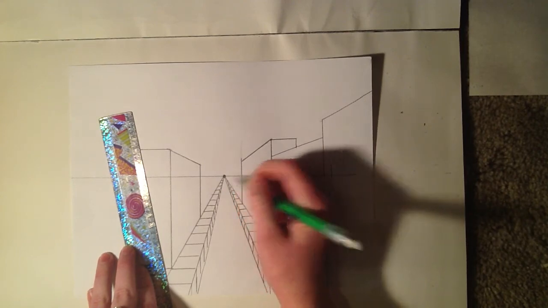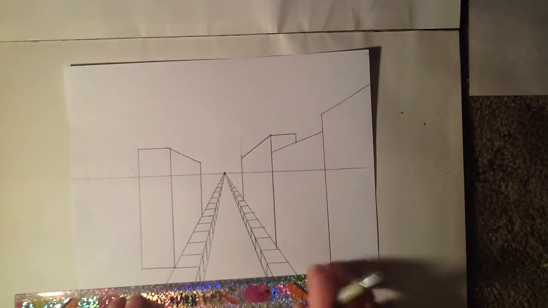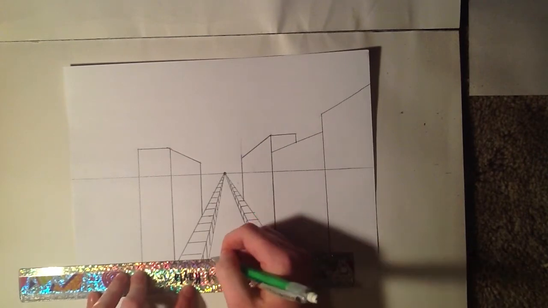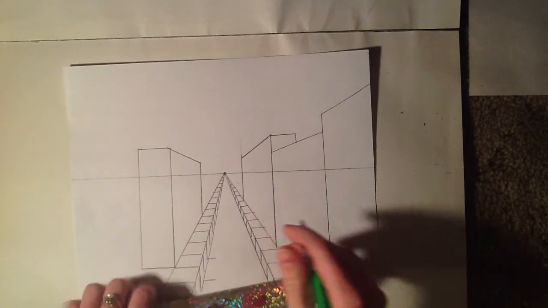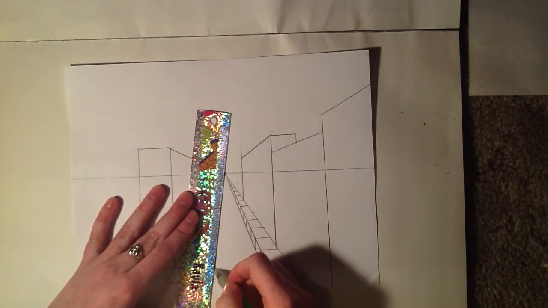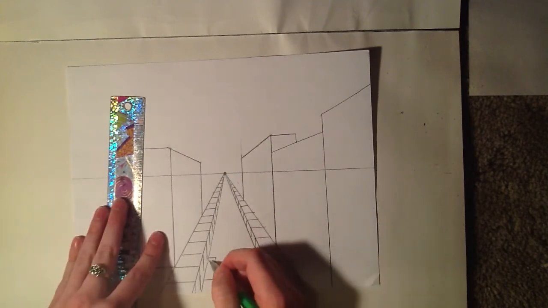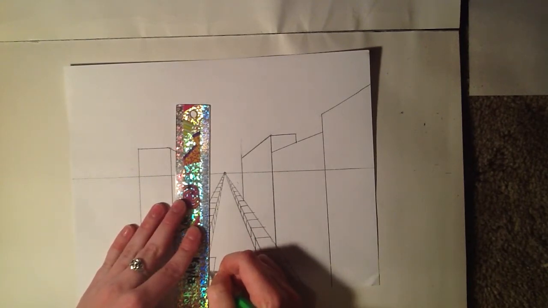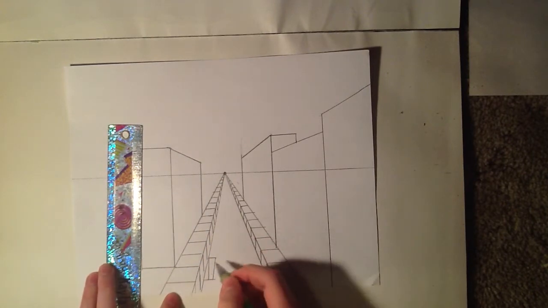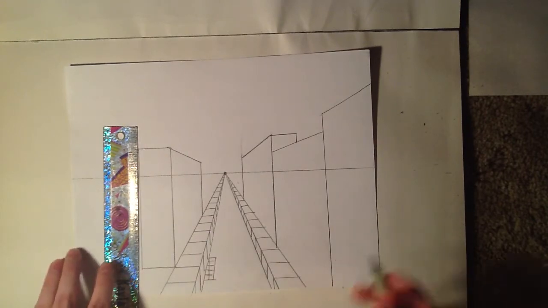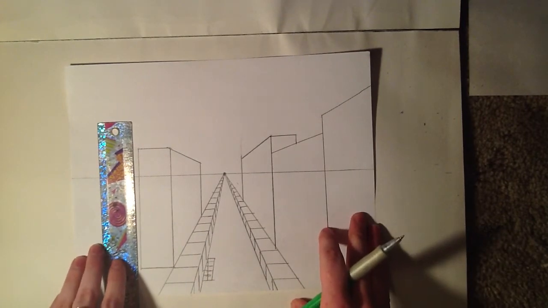Now I'm just going to start adding a couple more details. I'm going to do a little drainage ditch. I'm going to go horizontal, horizontal, vanishing point. And then I'm going to make it look deep all the way down into the sewer. And then we're going to put a grate on it. There you go. That's where the water would go if it rained.